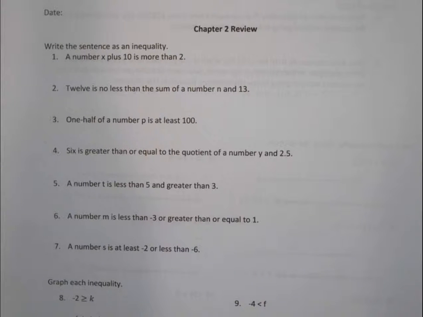So this is the Chapter 2 review. I'm going to just go through and solve the problems. You can work ahead on these problems on your own and check your work, or you can work along with me. So the first 7 want me to write the sentences as inequalities.